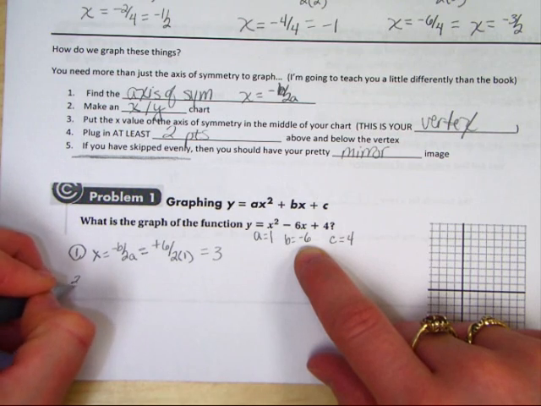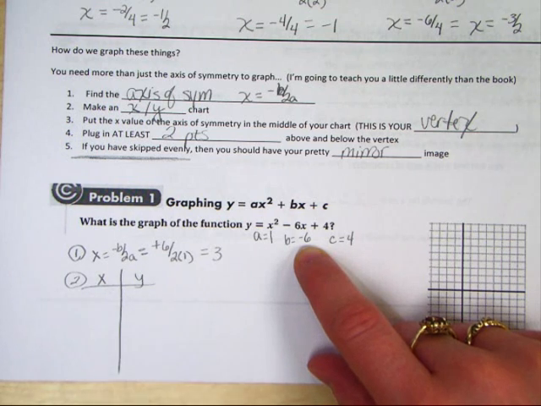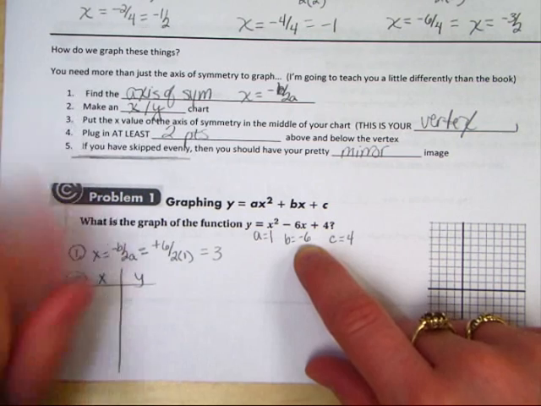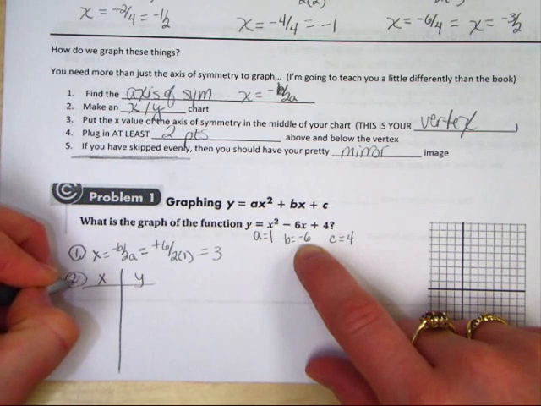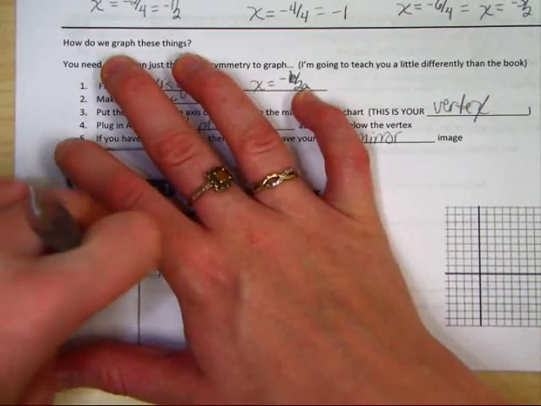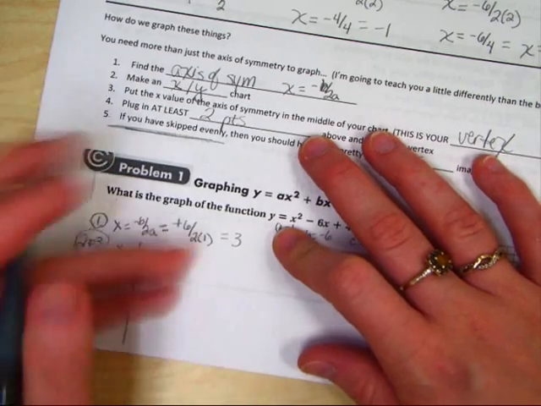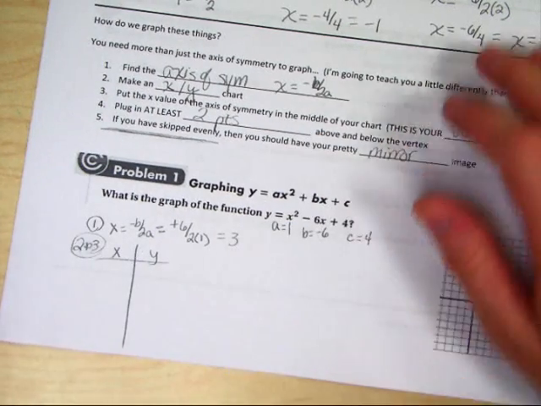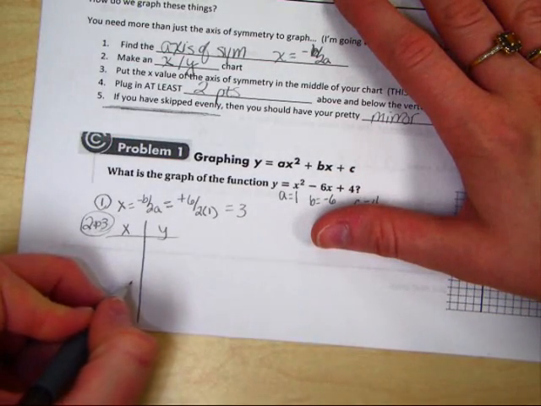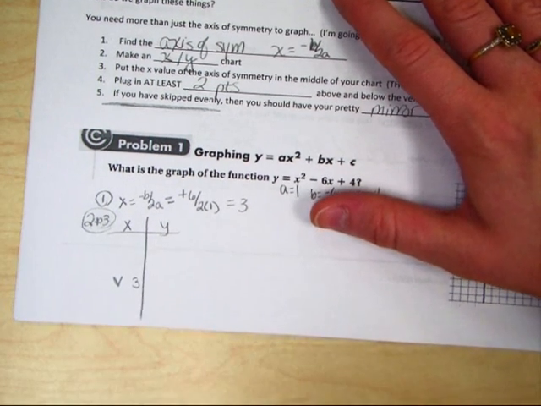Step 2, make an XY chart. Step 2 is not bad. Step 3 is kind of with step 2, so why don't we put steps 2 and 3 together in this circle? Okay, this is steps 2 and 3 together. Alright, so it says to put your vertex in the middle. Now remember, this 3 is the x value of your vertex. I'm going to put a v beside it so you remember that that's vertex.